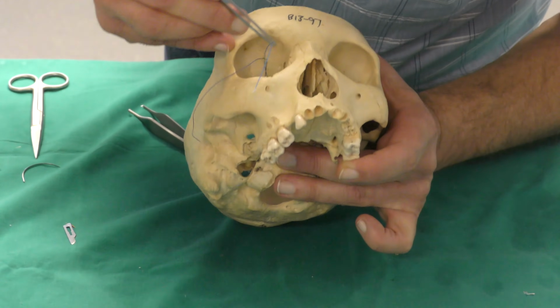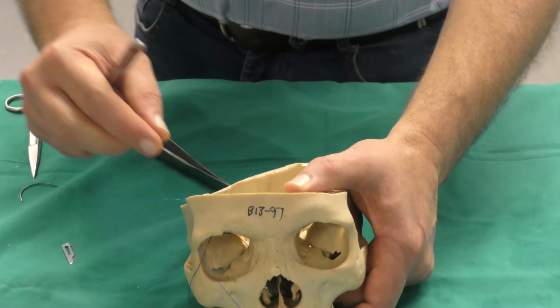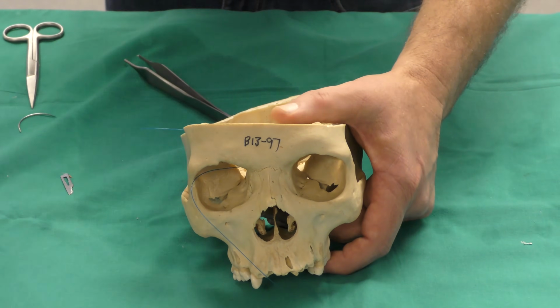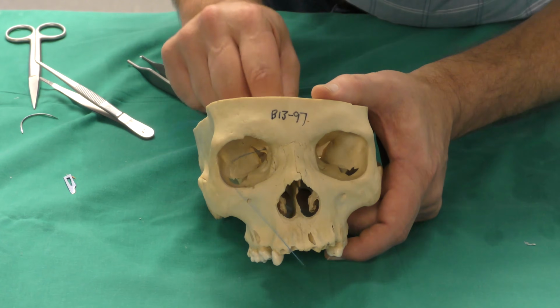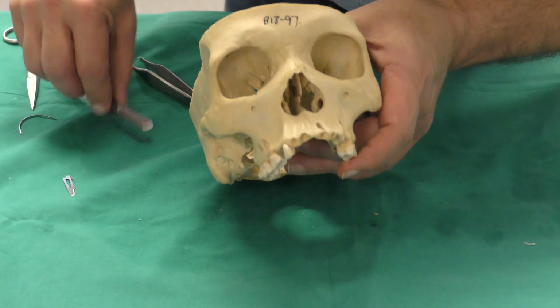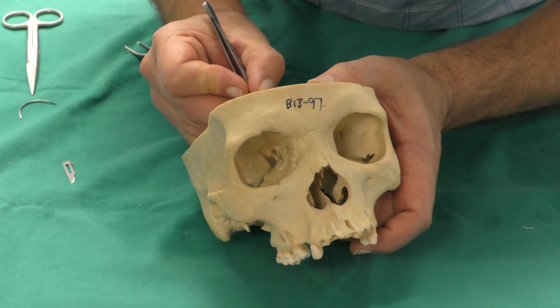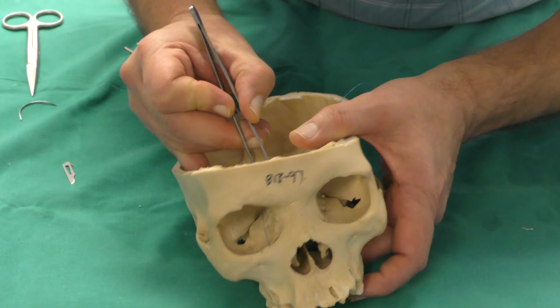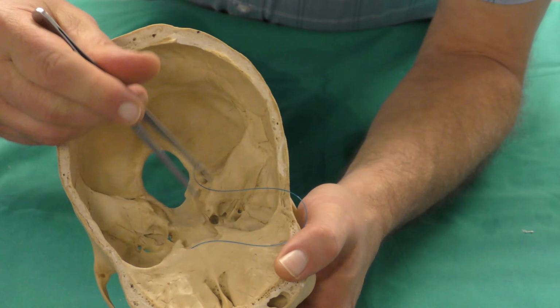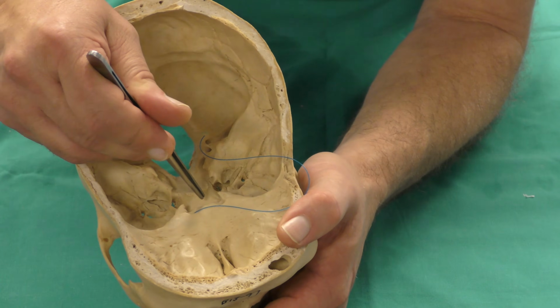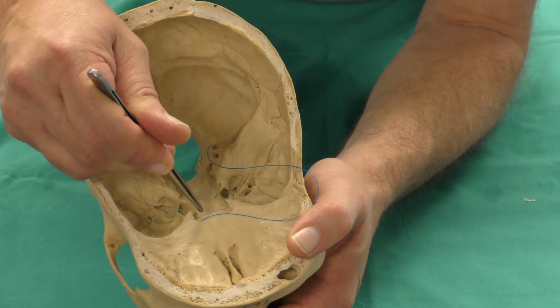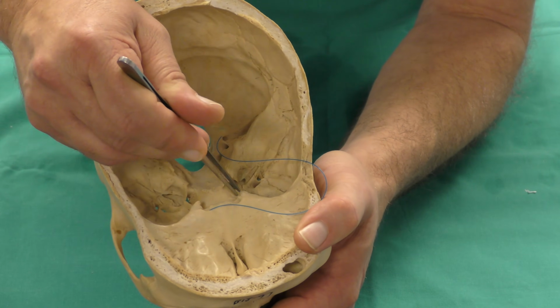I've put in a piece of suturing material just to show you where the optic foramen is. So there you can see that's the optic foramen. And if you look here, then you can see where it comes out. So your hypophysis is situated here. So the optic chiasma is here.